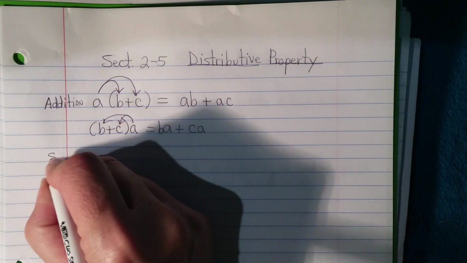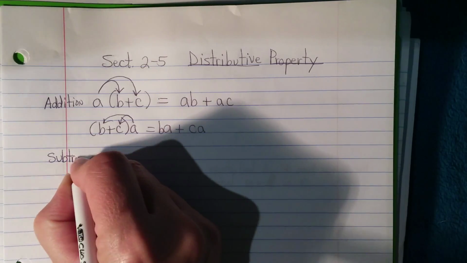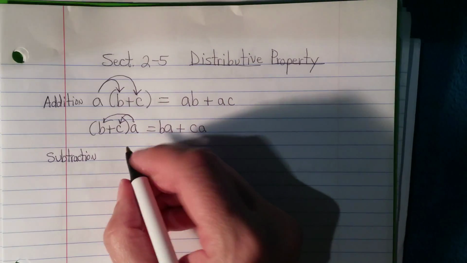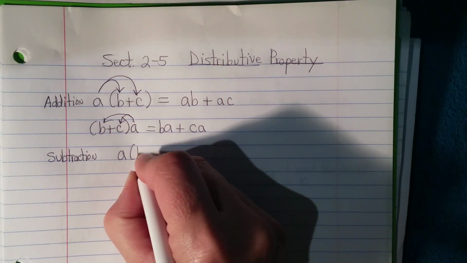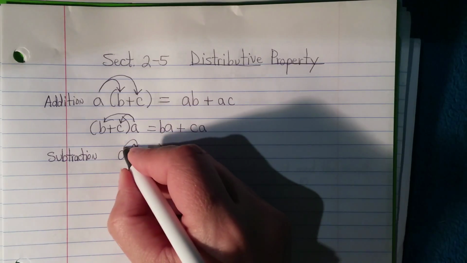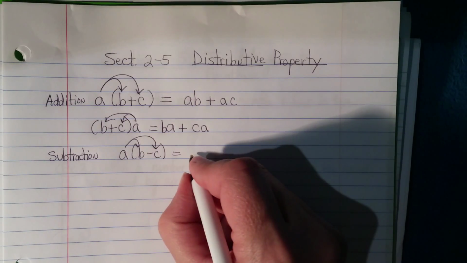Then you could write the property in terms of subtraction. And you could say A times (B minus C). Some people call this the rainbow property because it kind of looks like you have rainbows on top here.